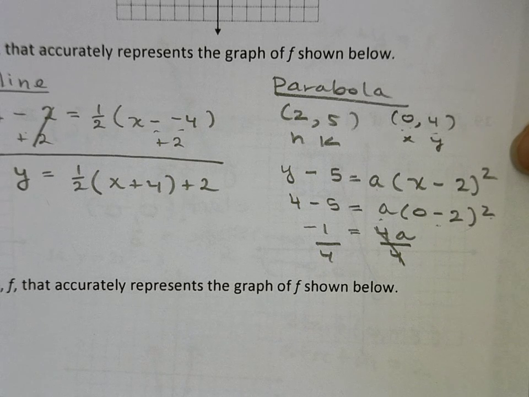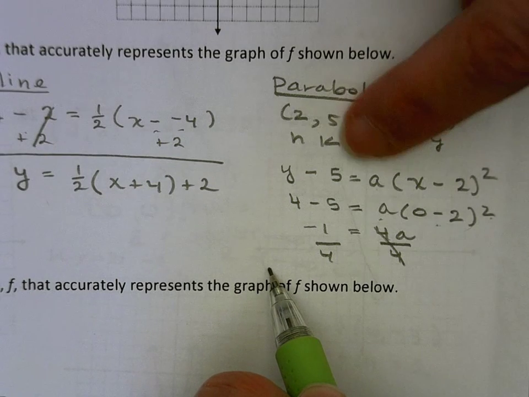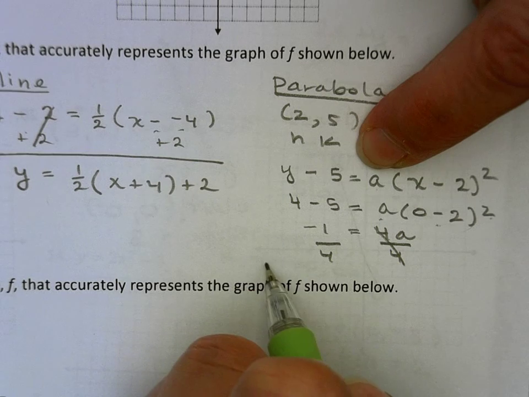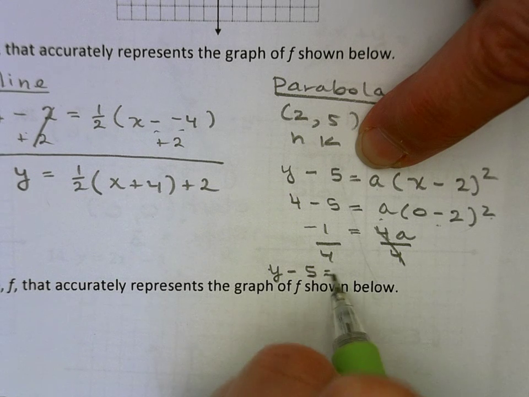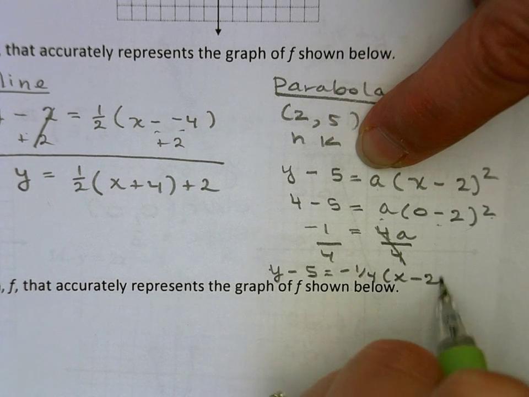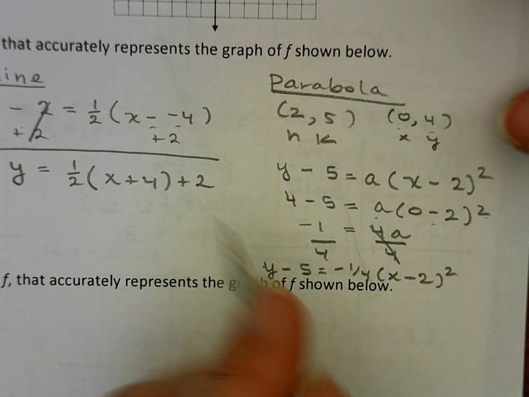I'm running out of room here. Okay, so I have back to this equation, and then I'm just going to replace my a with negative 1/4. Okay, and then I'm going to add my 5 over to the other side.